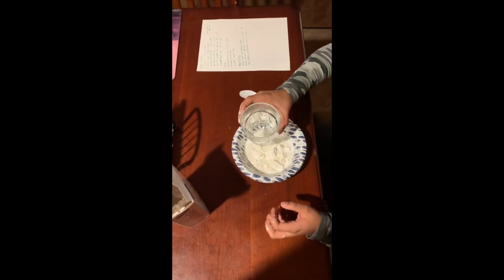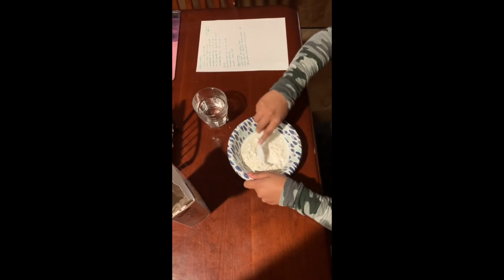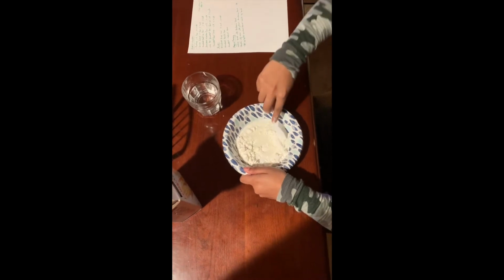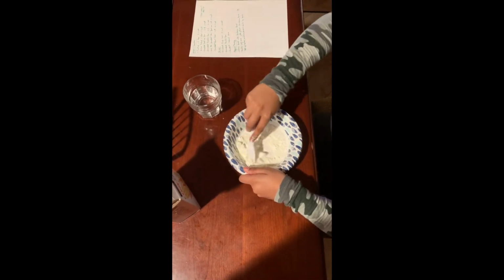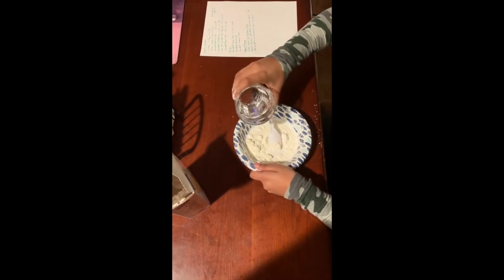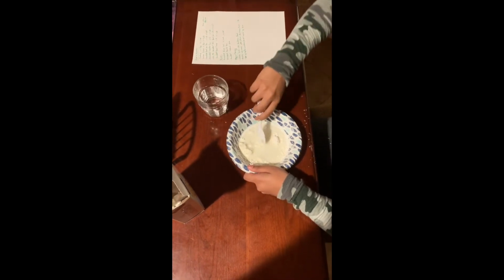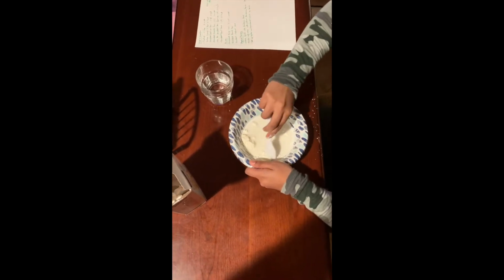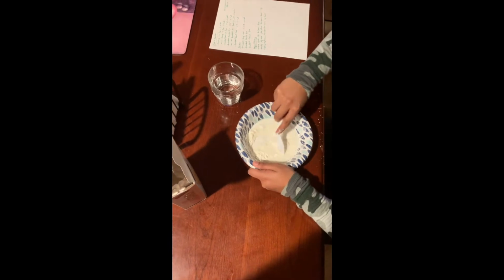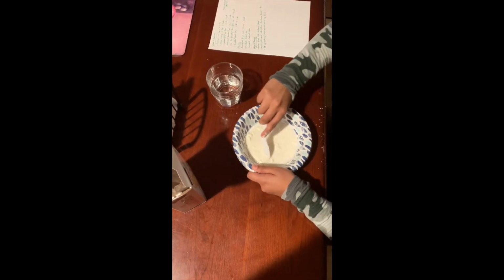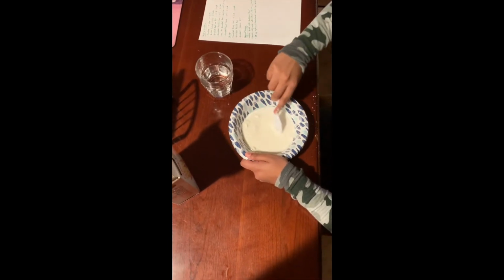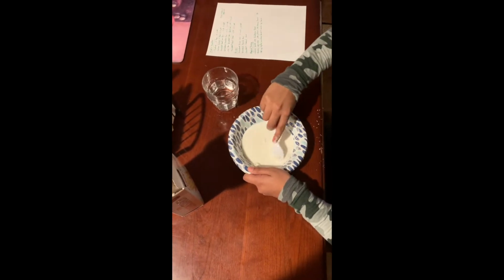You can see here the water being added. Once the two ingredients are added together in a bowl, you'll take a spoon and mix the ingredients together, adding more water or cornstarch as you see appropriate. If you notice, the mixture is becoming a bit more difficult to stir together.